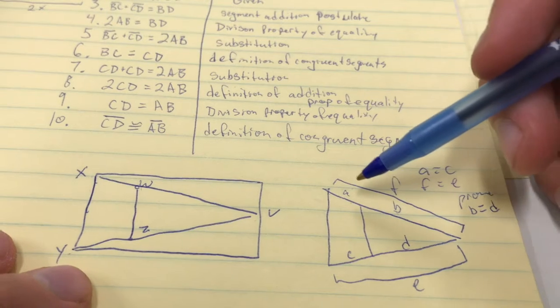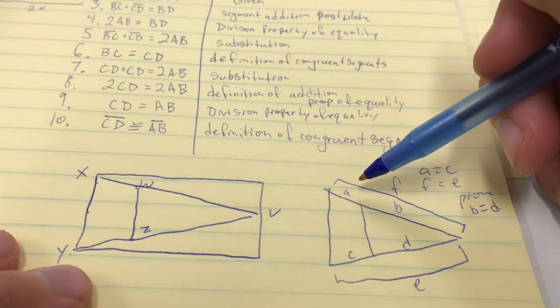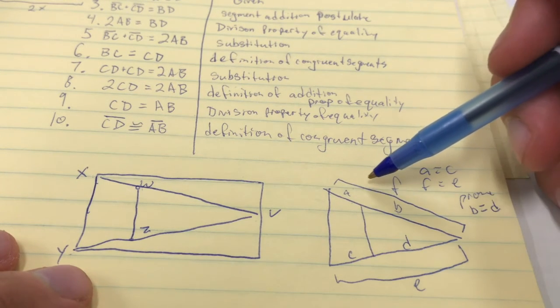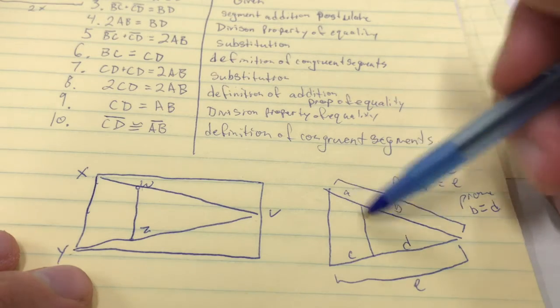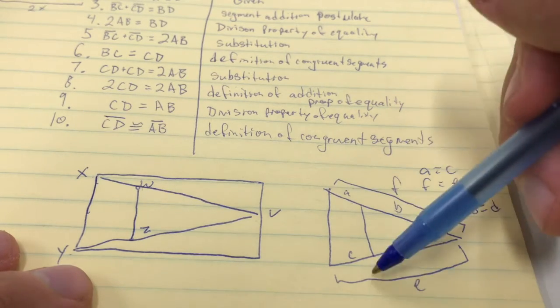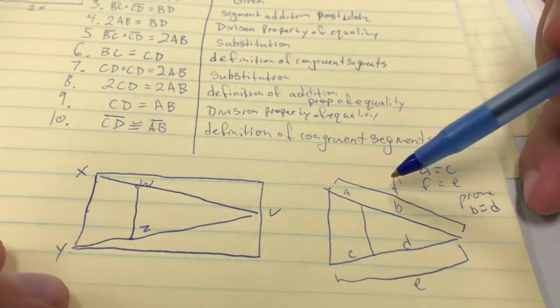I needed to bridge the relationship that I knew about these three over to those three and start replacing letters, sort of.